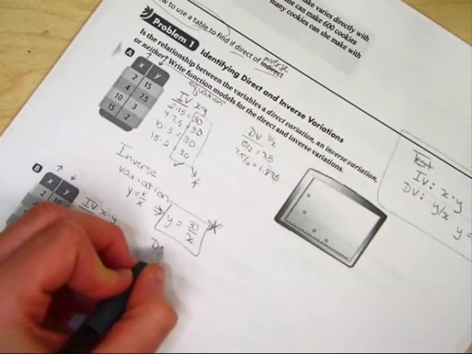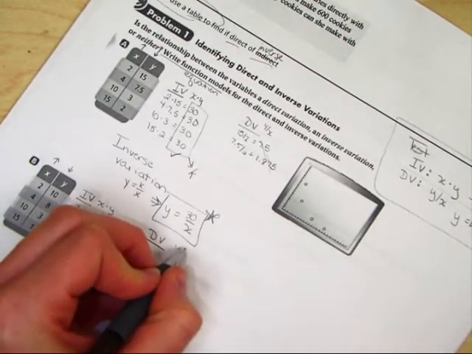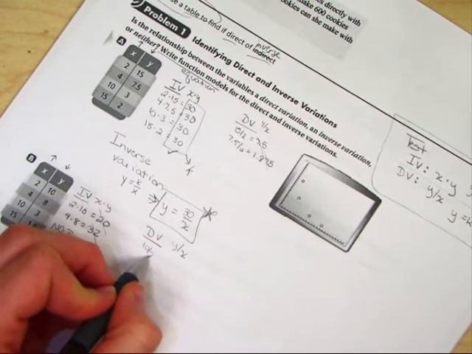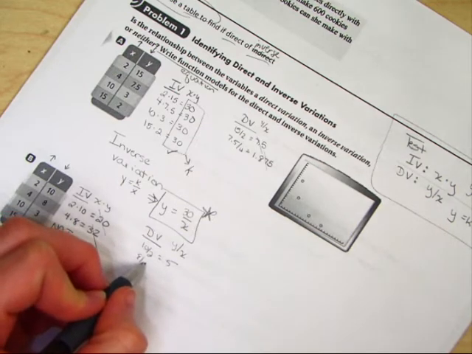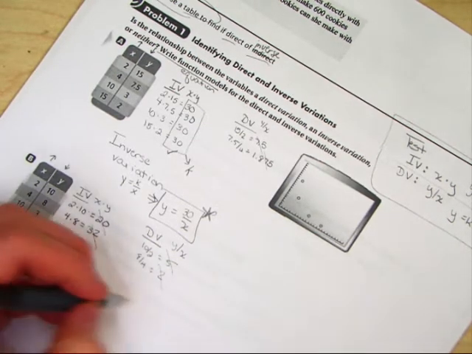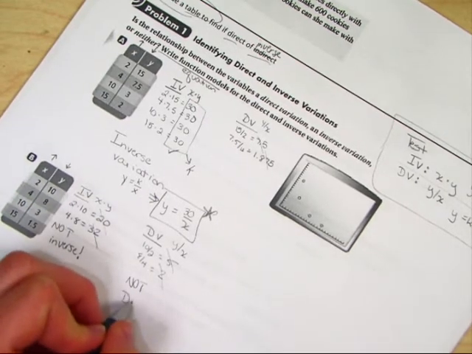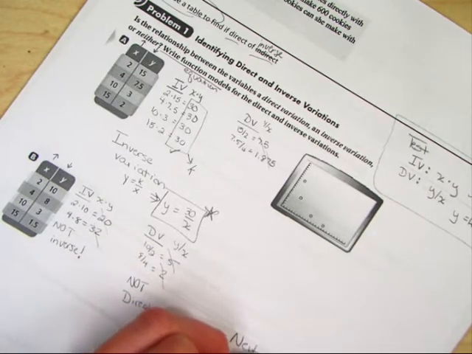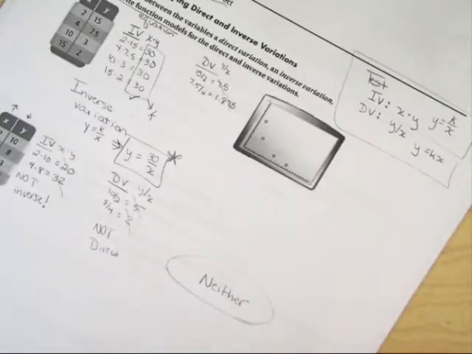Let's try direct variation. Remember, to try direct variation, you take y and you divide by x. So in this case, I would do 10 divided by 2 and I'd get 5. And I'd do 8 divided by 4 and I'd get 2. Can you see how those are not the same? This is also not a direct function. So this one, we're just going to put neither. You can't make an equation out of this.